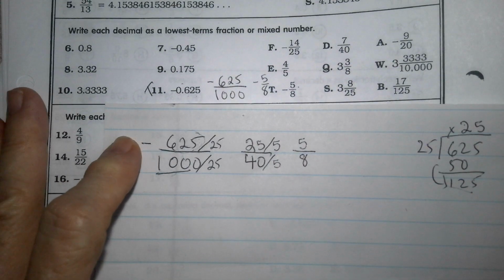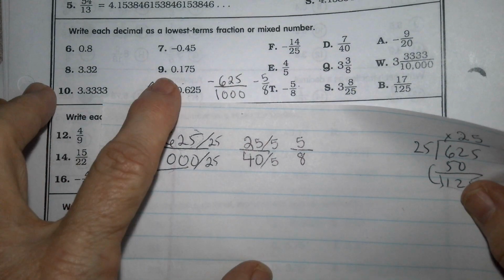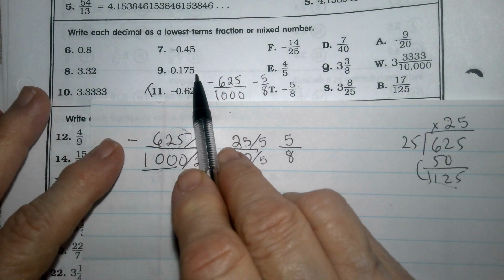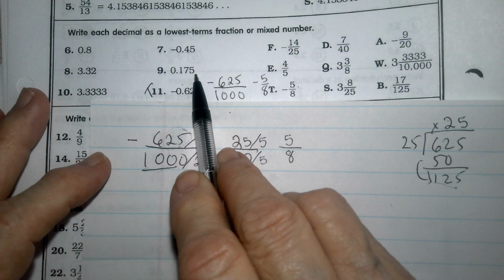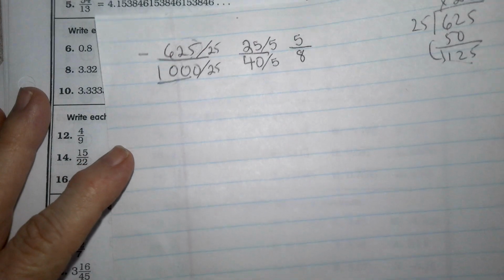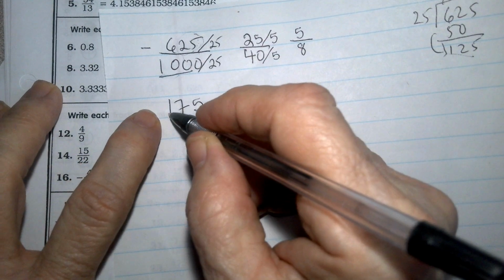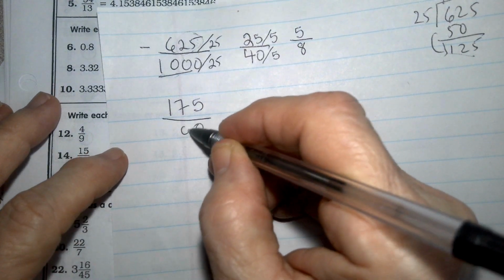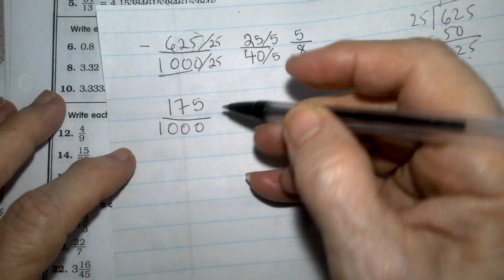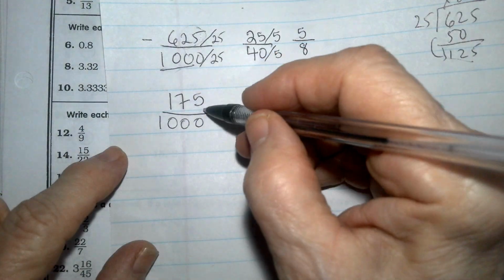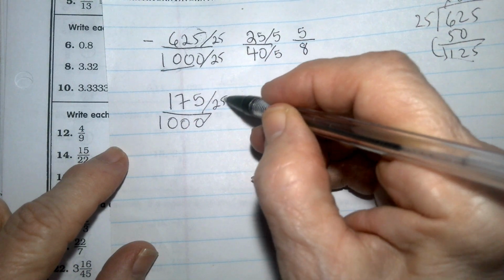Let's see if we can do the one right above it, which is related. How can you say that as a fraction? 175 over 1,000. 175 had 3 places, so it gets 1, 2, 3 zeros. Can I divide it by quarters again? Yes. This one should actually be easier.